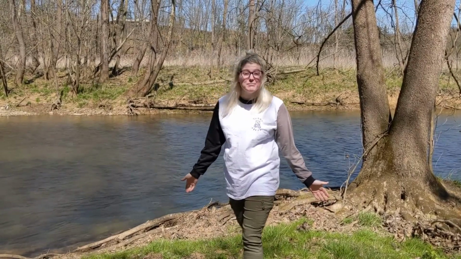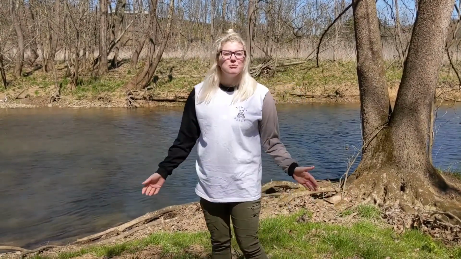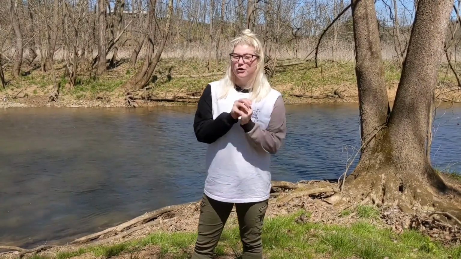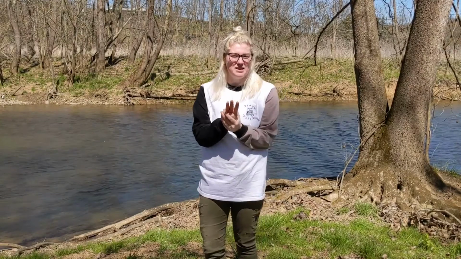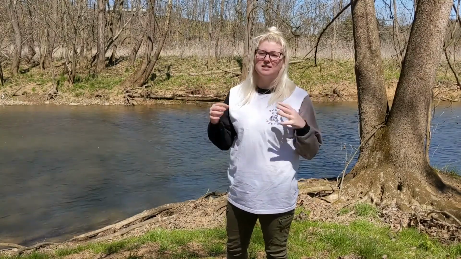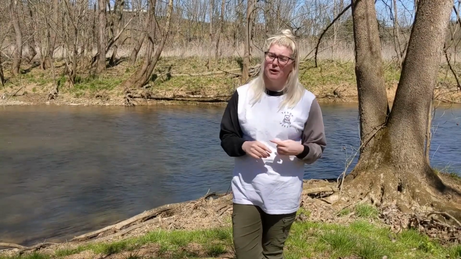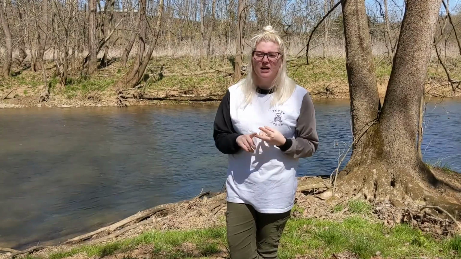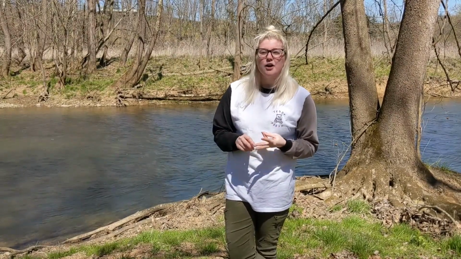All right, so with these benthic macroinvertebrates that we're looking for, they're really important to tell you if the stream is healthy. And in particular, we're looking for three special benthic macroinvertebrates. They are called the EPT taxa. They are the important ones. And EPT stands for some really hard scientific names to remember. E is Ephemeroptera, P is Plecoptera, and T is Trichoptera. Those are the scientific names for the mayfly, the stonefly, and the caddisfly.